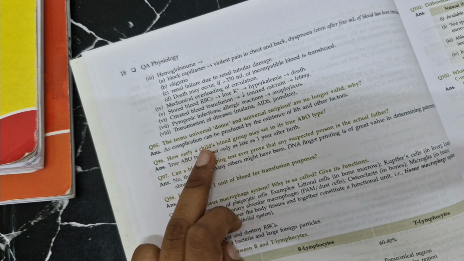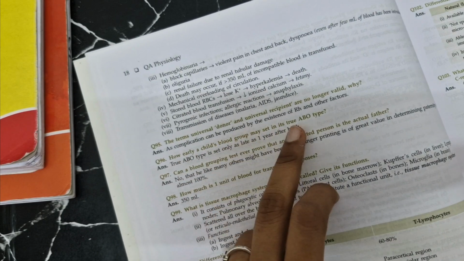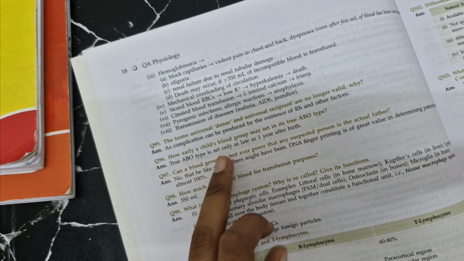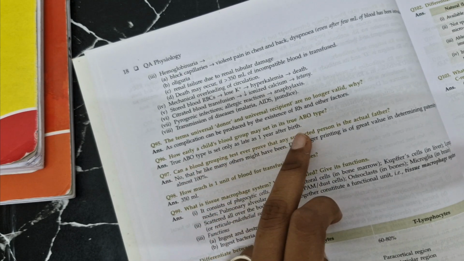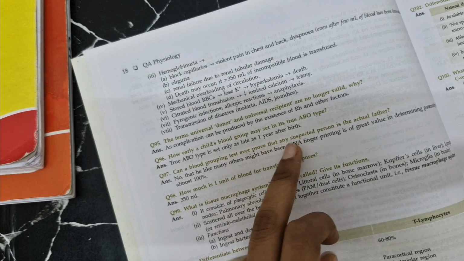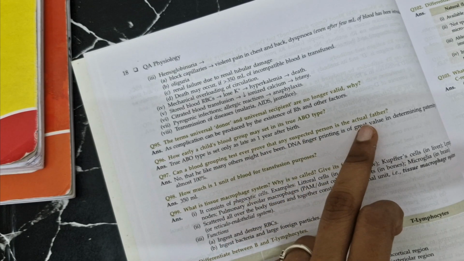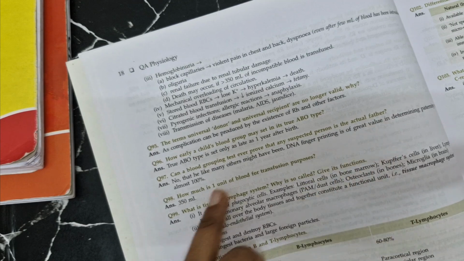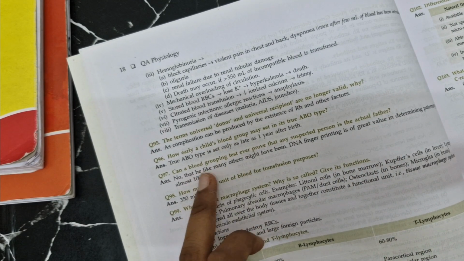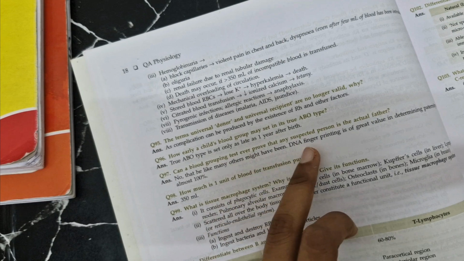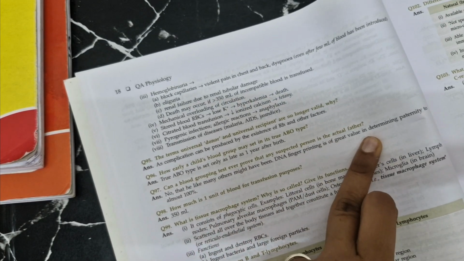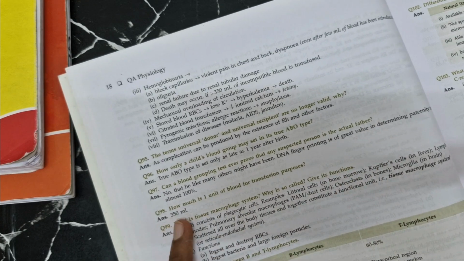How early can a child's blood group be set in its true ABO blood group? True ABO blood group is set only as late as 1 year after birth. Can a blood grouping test ever prove that a suspected person is the actual father? No, he like many others might have been. Fingerprinting is of great value in determining paternity, in almost 100%.